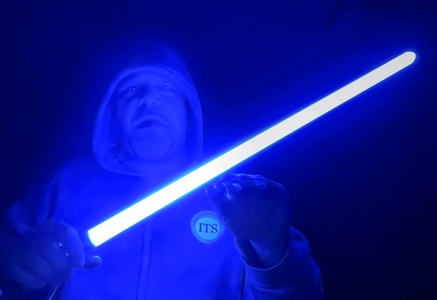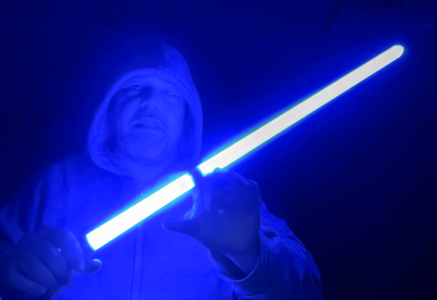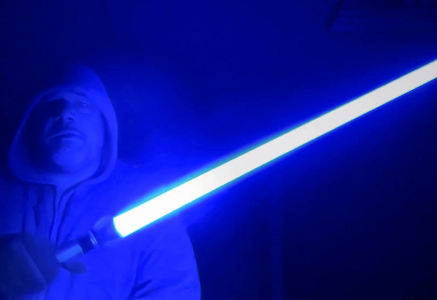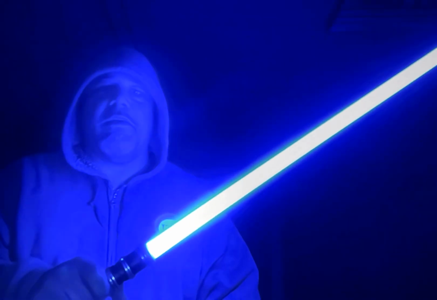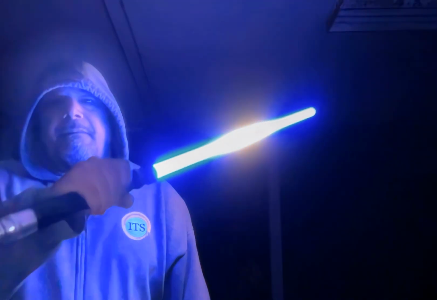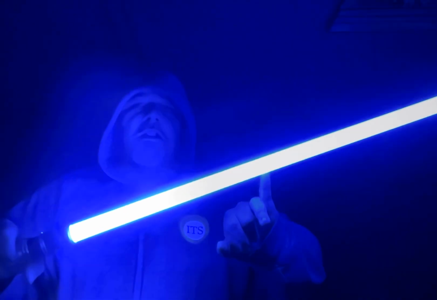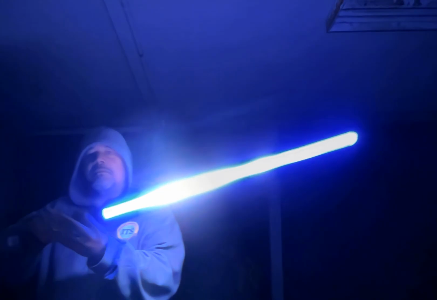If it's an episode 5, then you'll know that the clash and the lockup are more muted and slightly more silver. And for episode 6, they'll be much brighter with a bit more orange and yellows in them. But the main blade color, RGB, is the same throughout.